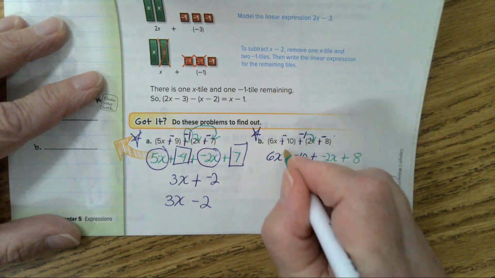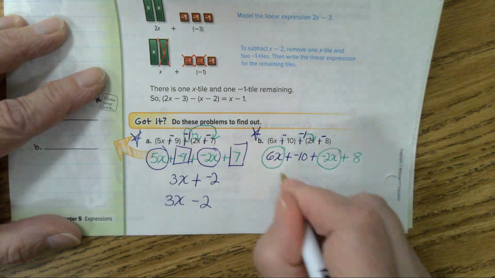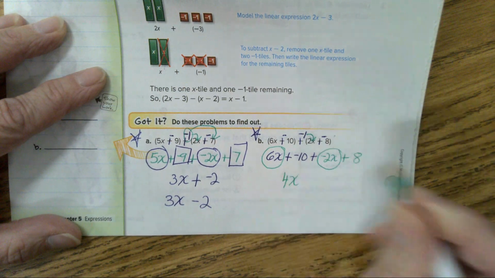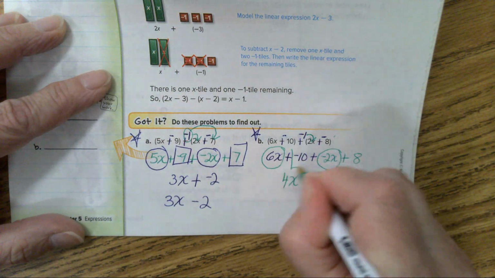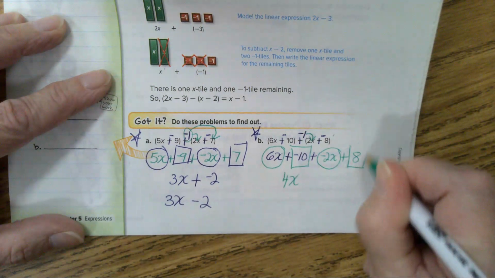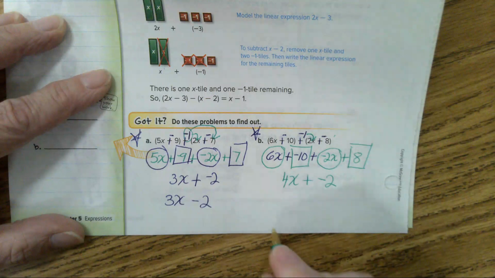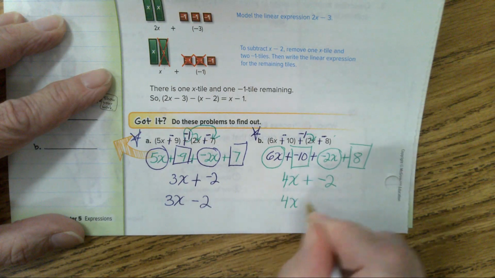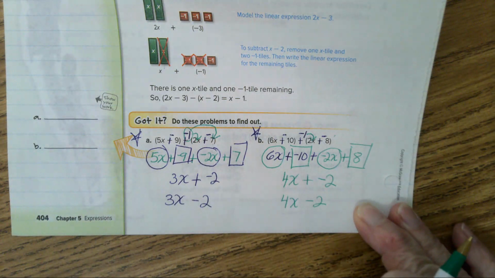Now, circle 6x and minus 2x. That will give you 4x. Let's put our constants in boxes. Negative 10 plus 8 is negative 2, or 4x minus 2. Any questions on that? Yes?